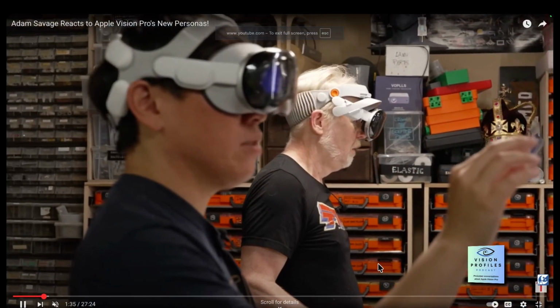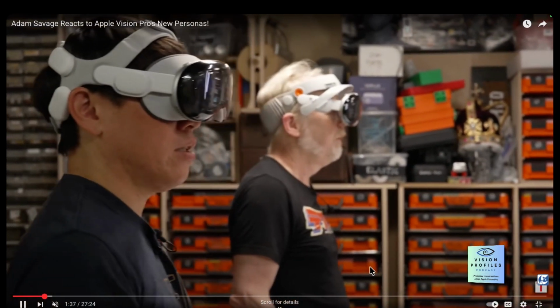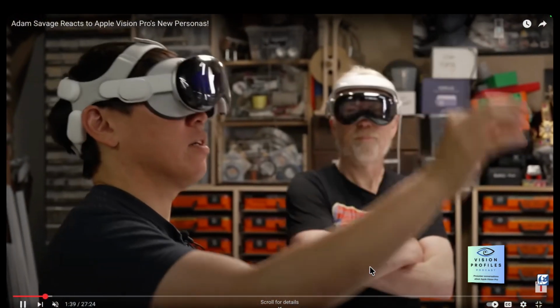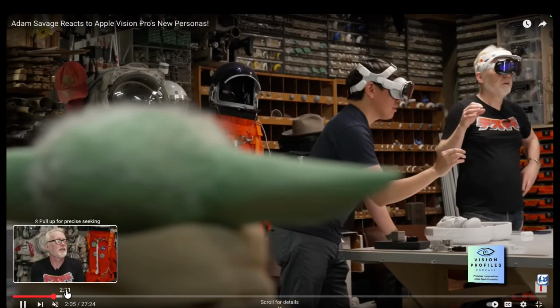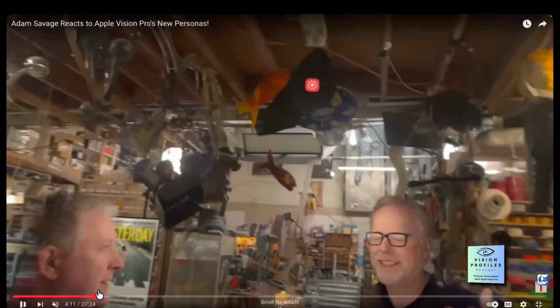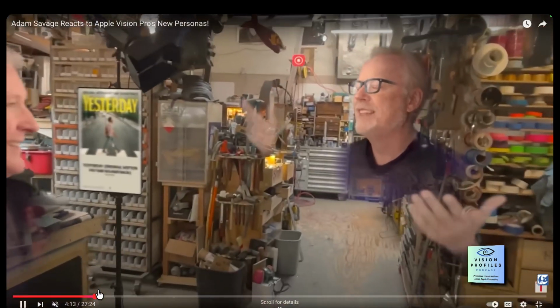It shows them working with the new personas. And I'm going to skip through this. There it is. So you get to see Adam Savage with his new persona, with what he says are all the flaws of his face and such. And he was just really impressed with it in terms of the process.